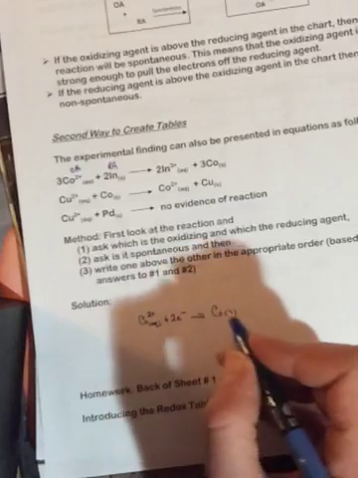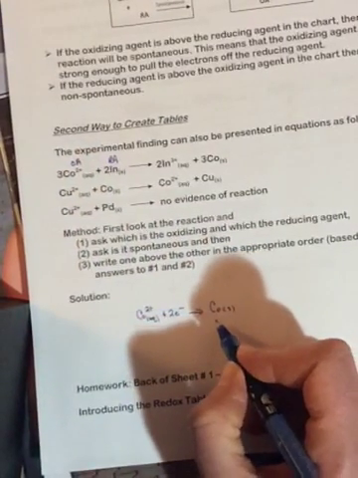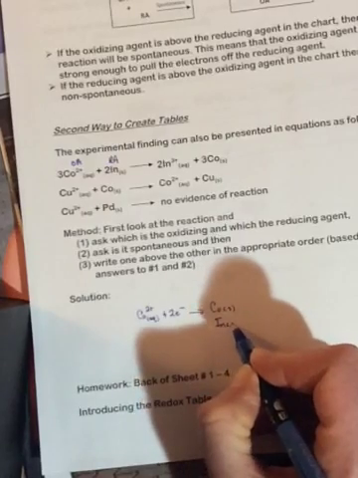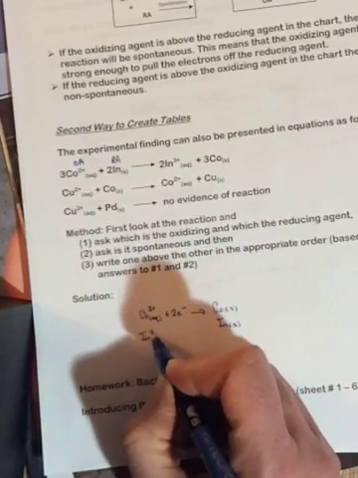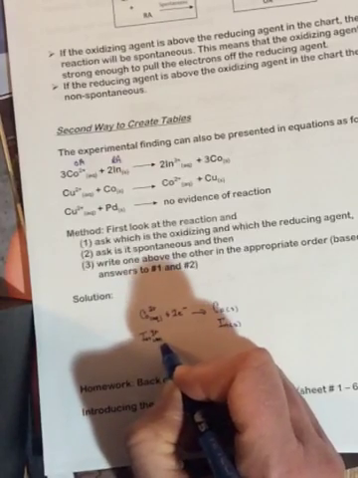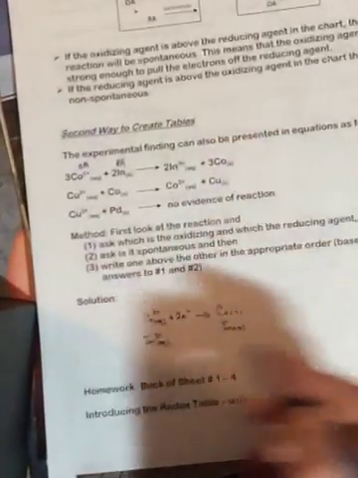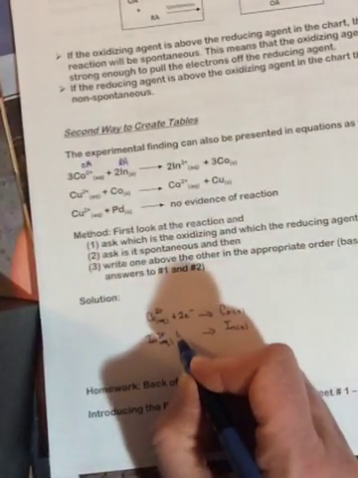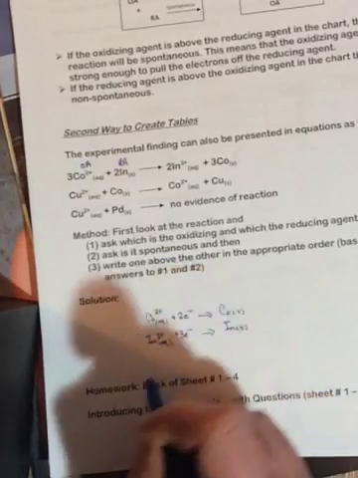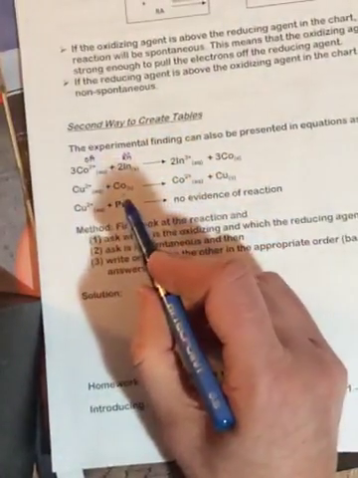So below it down here, and this is the RA, so it goes on this side of the chart, will be In solid. And over here will be In3+ aqueous. And again, I dropped those leading 2's because it has to be reduced, and I need to add 3 electrons in here. Okay, so I've started my chart. Now I go to the next reaction.